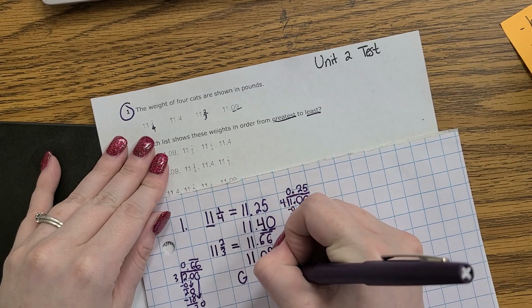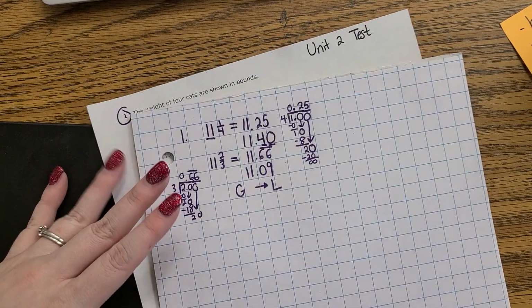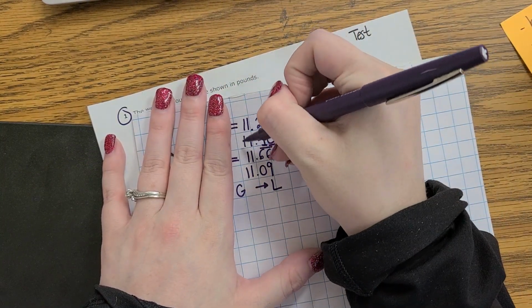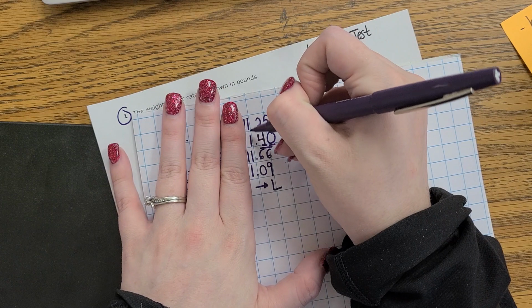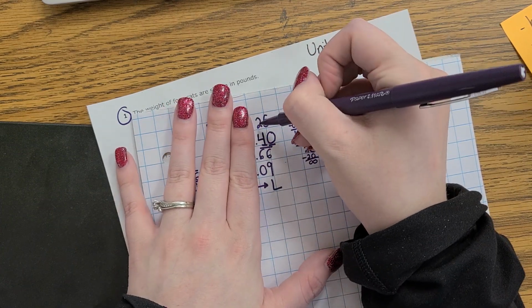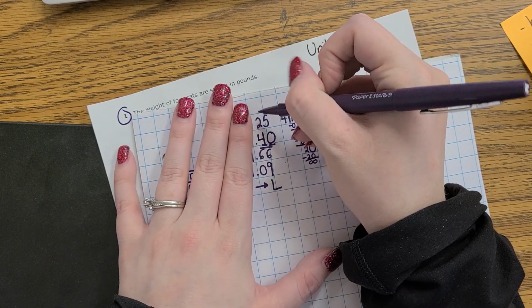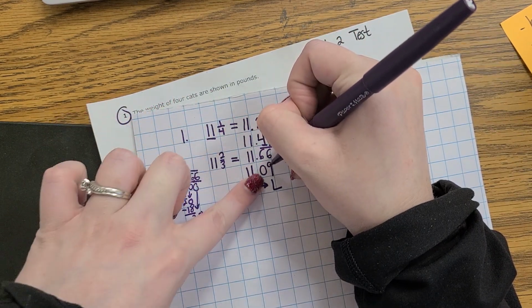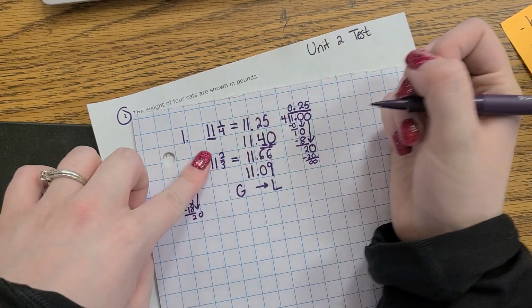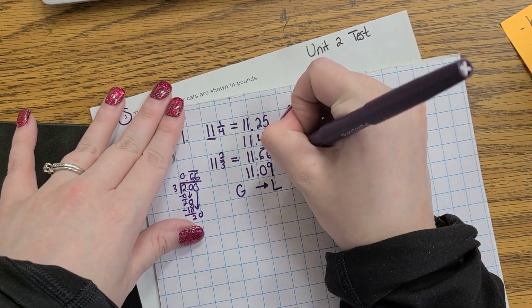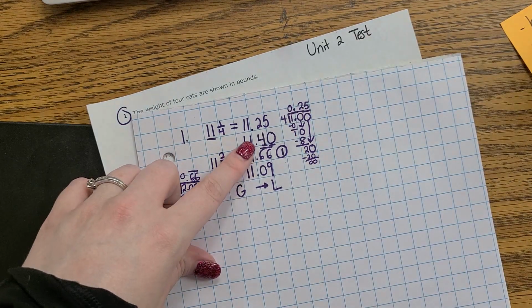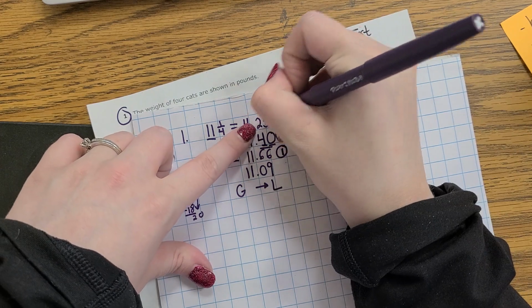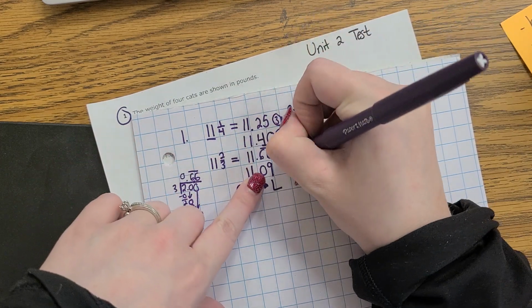Going back to our question, it says order from greatest to least. Greatest means biggest. You compare left to right. All of these have 11, and all of these have tenths. So let's see, we have a 2, a 4, a 6, and a 0. The biggest number, all these are positive, is 6, so this one's going to be my greatest. The next number is my 4, 2 is the next biggest, and then my 0.